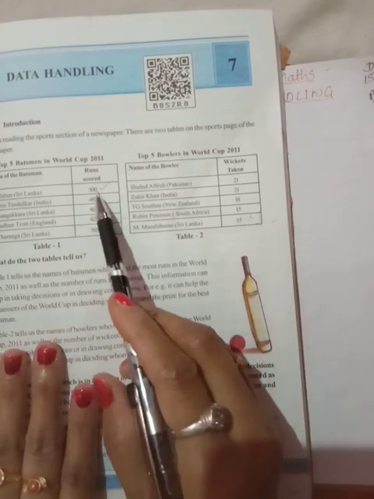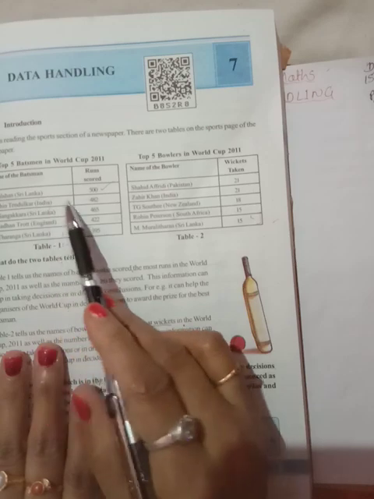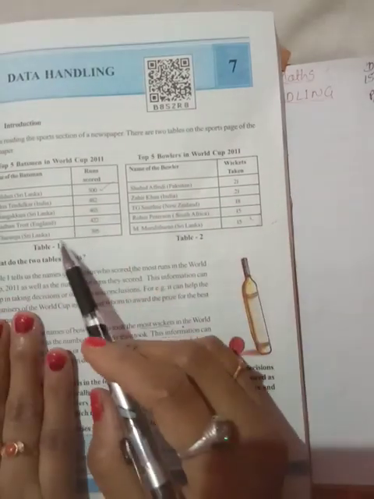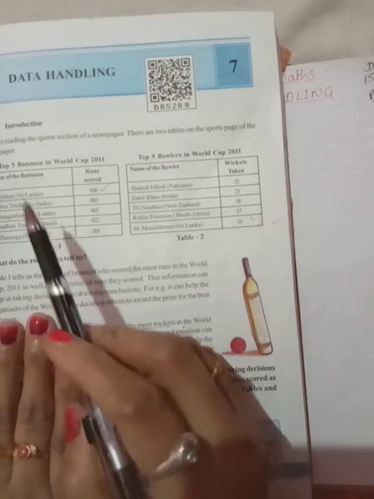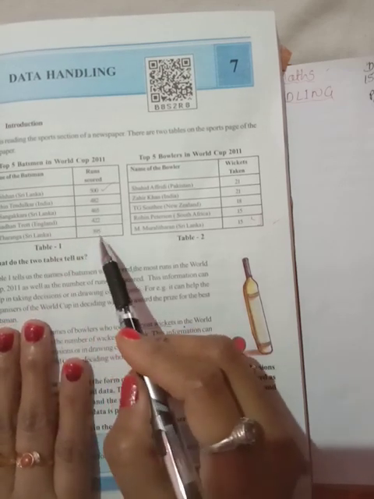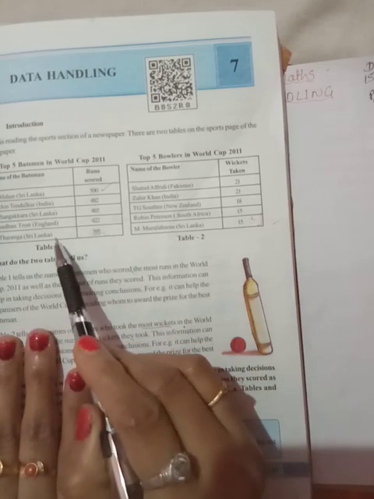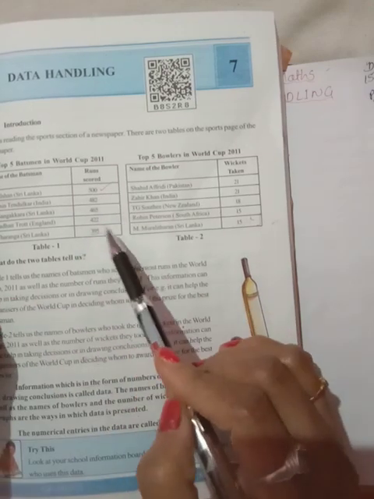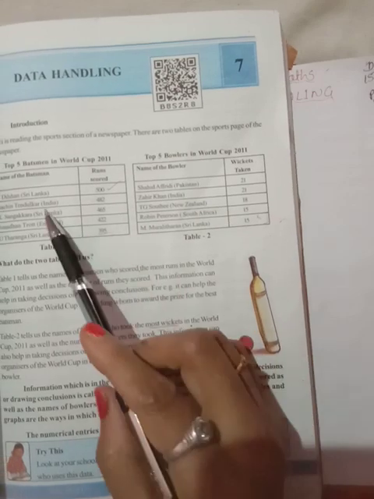From table 1, the best batsman's name is T. Dilshan, Sri Lanka. Who is the batsman with the least score? The least is 395, so Tharanga, Sri Lanka. Very easily. Why? Because the data is organized, you can very easily identify the first and last, the highest and lowest data.